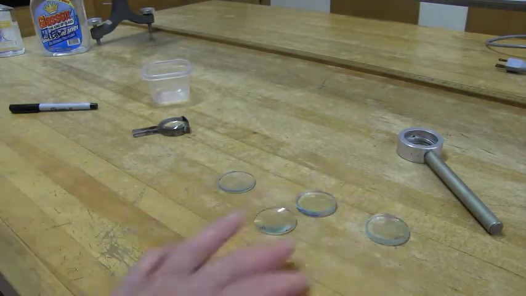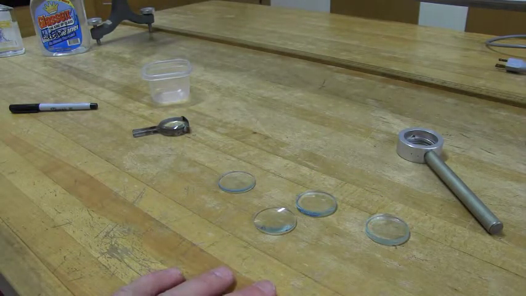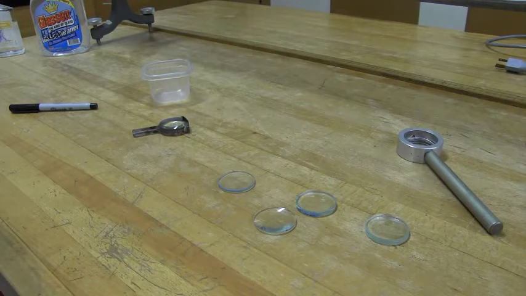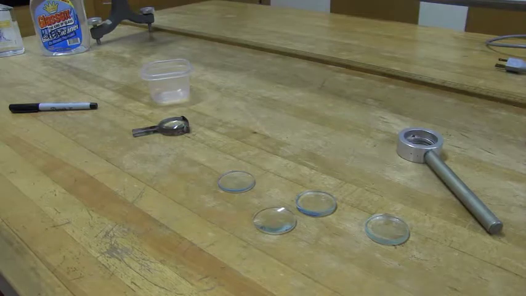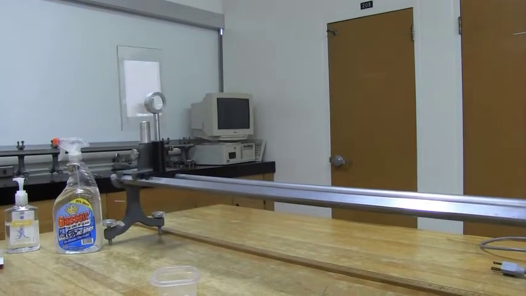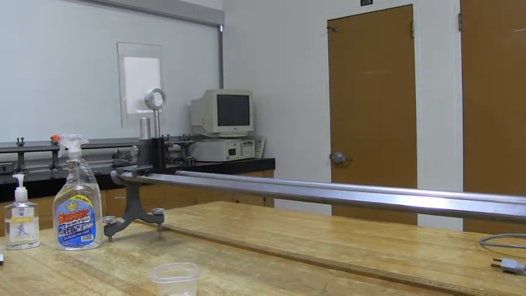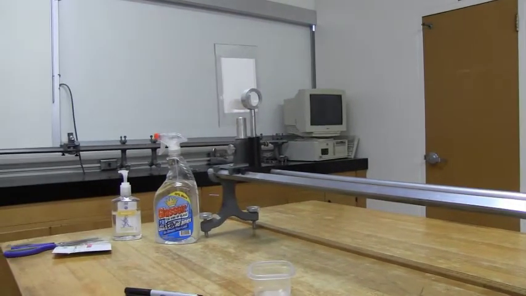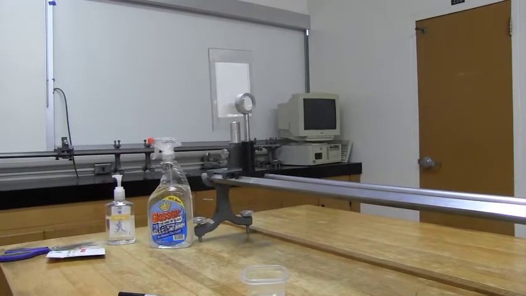So there is a quick and dirty way to figure out what the focal length is. What we do is we tip this up here, and you'll notice that we now have the screen.